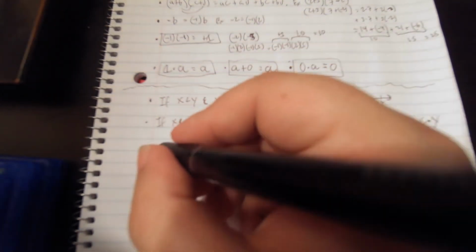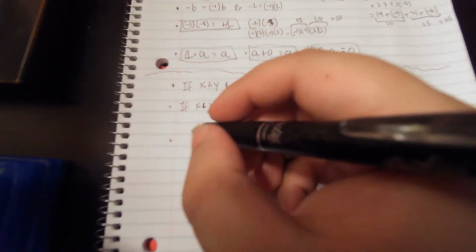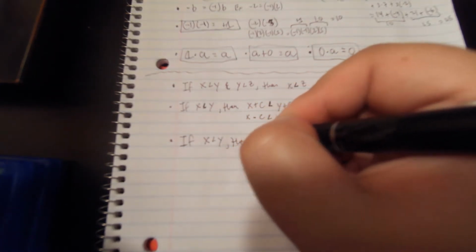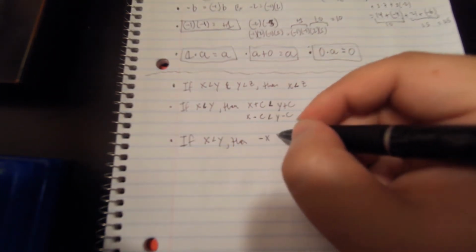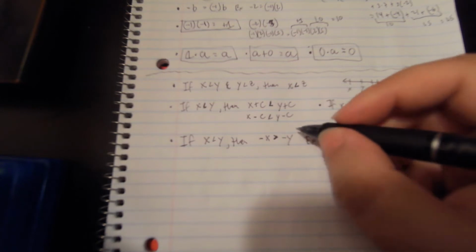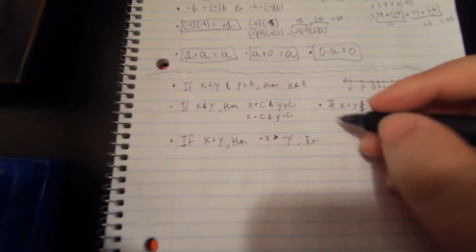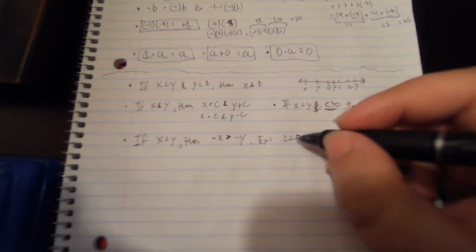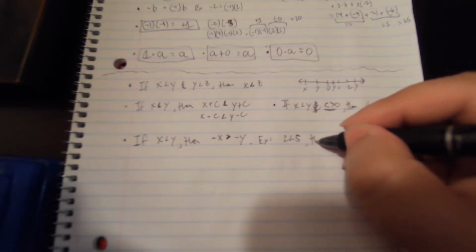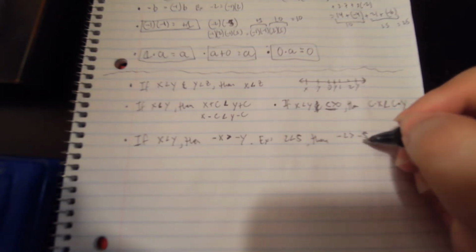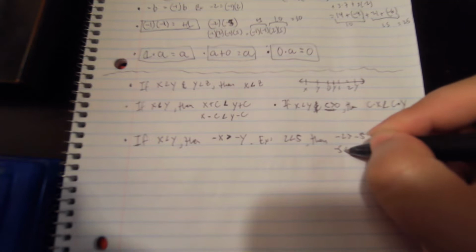The reason I'm saying that is because with negatives, it does the opposite. So a little short one is right here. If x is less than y, then negative x is actually greater than negative y. Let me do an example of this one, because it might be a little tricky to see right away. For example, 2 is less than 5. If you agree that 2 is less than 5, then you also have to agree that negative 2 is greater than negative 5. And negative 2 greater than negative 5 is another way of saying negative 5 is less than negative 2.